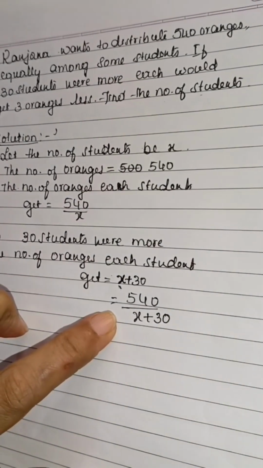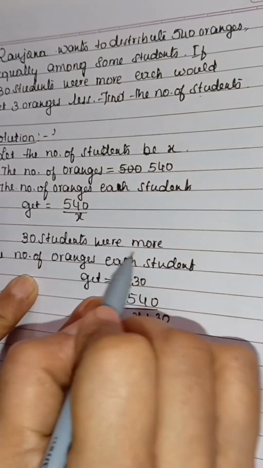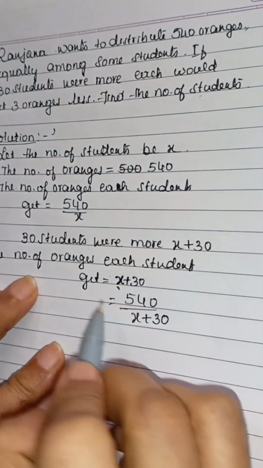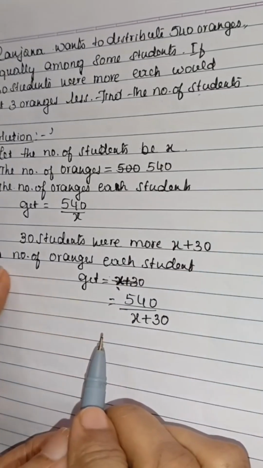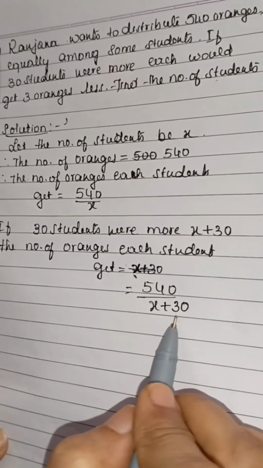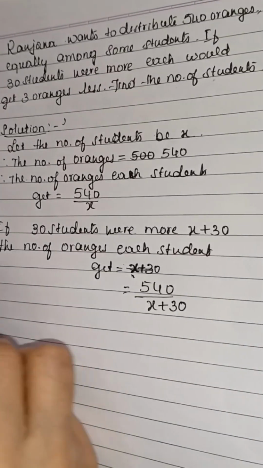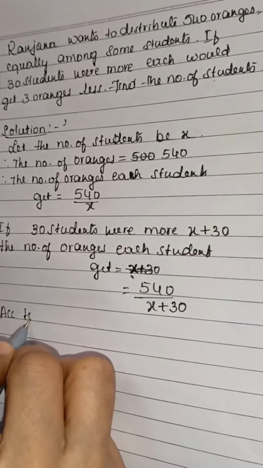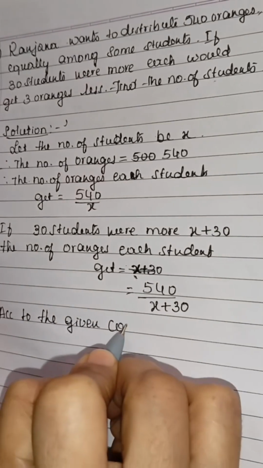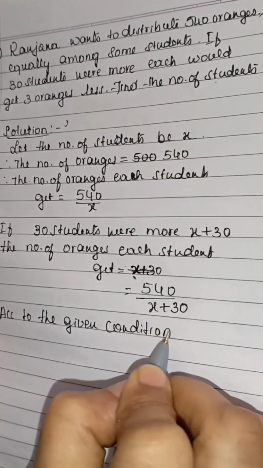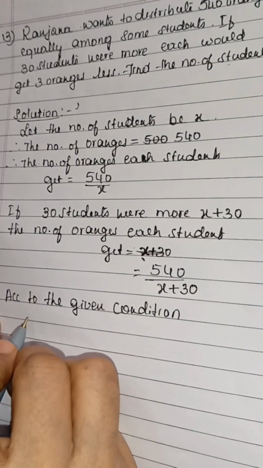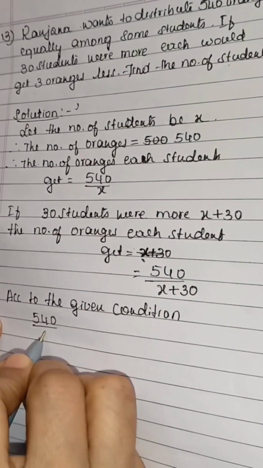No, see, if 30 students were more, write here x plus 30. Now the number of oranges each student gets is 540 by x plus 30. Now according to the given condition, 540 by x.